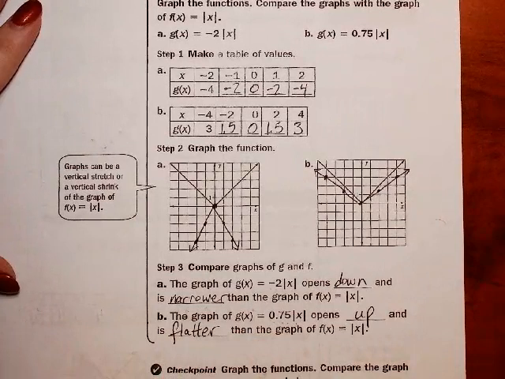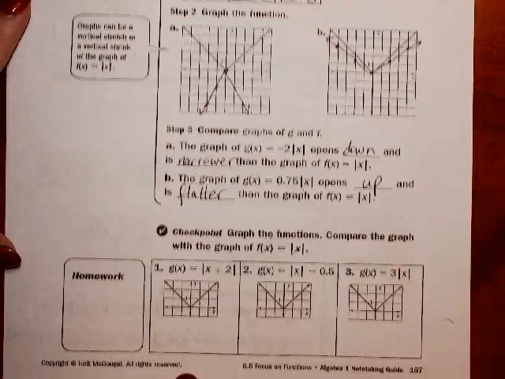So now we have some checkpoints, so go ahead and pause the video and do those.